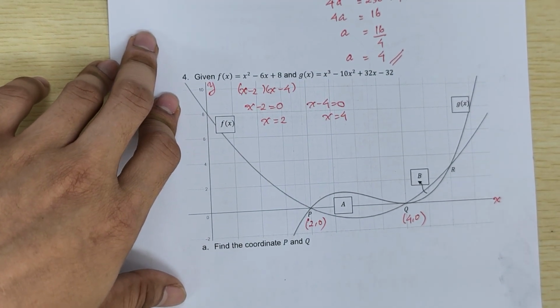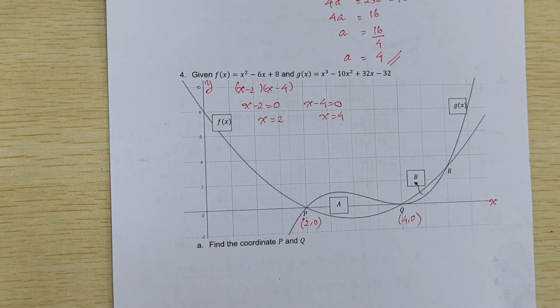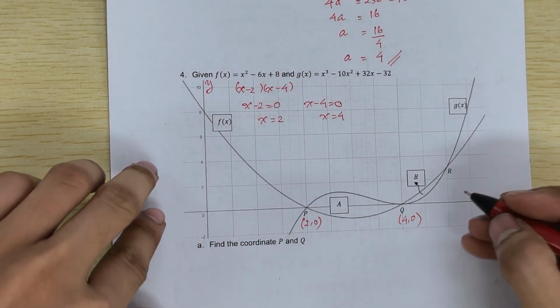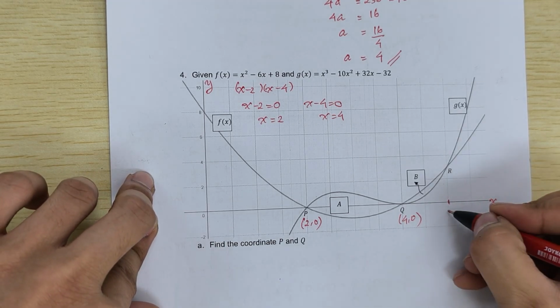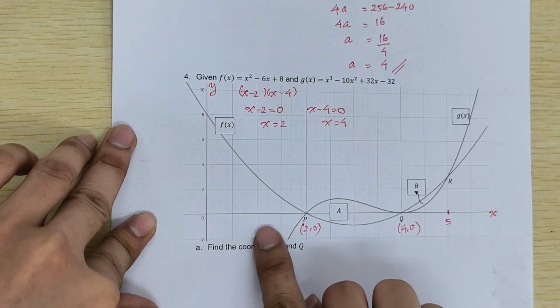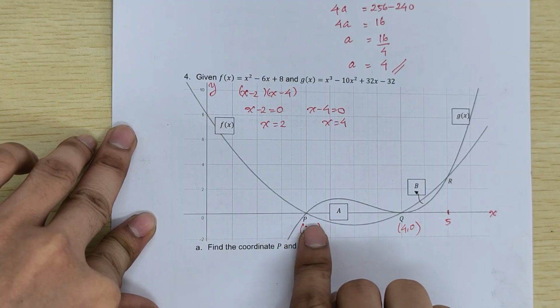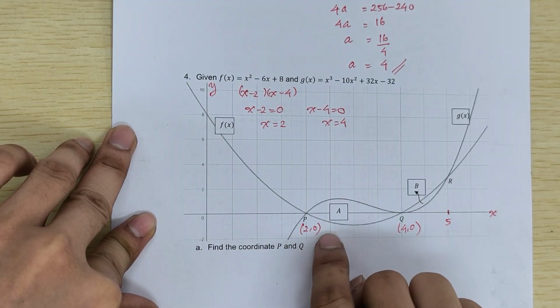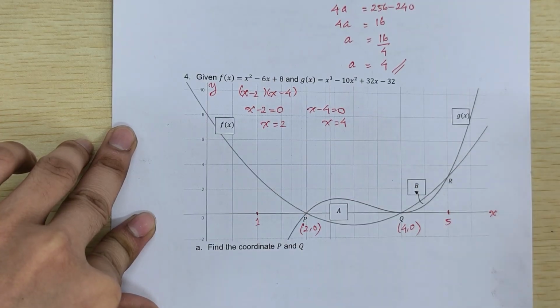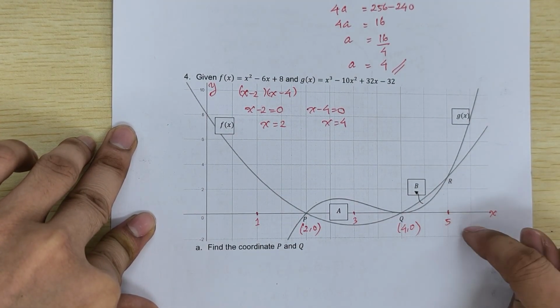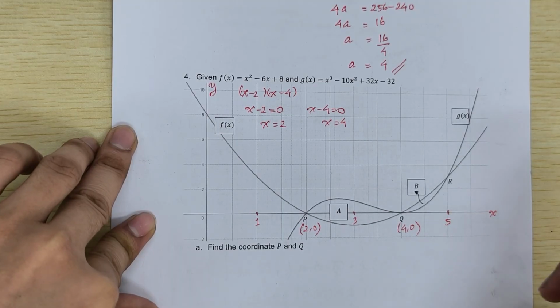Judging by the graph, we can directly notice that the point here will be 5, right? It's like 4 units make 2, which means 2 units make 1. So here 2 units make 1, and 4 plus 1 is going to make 5.